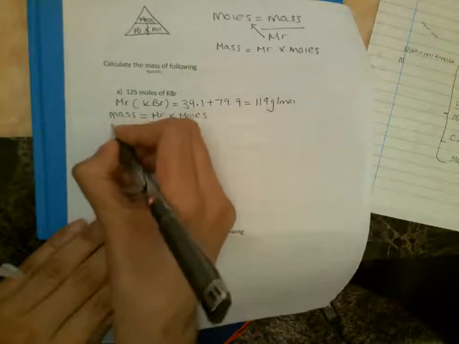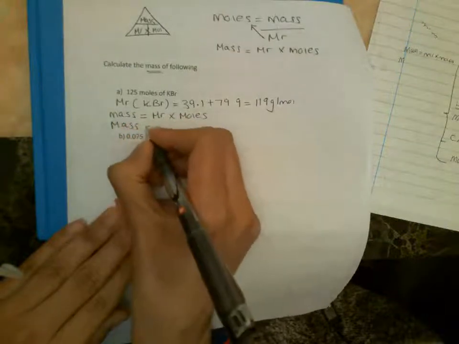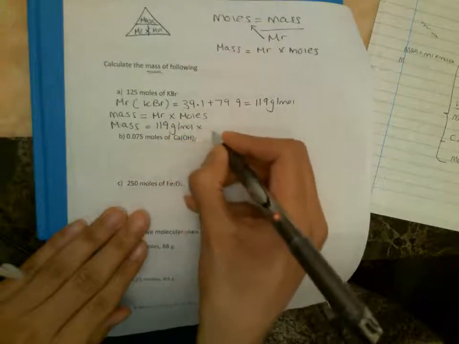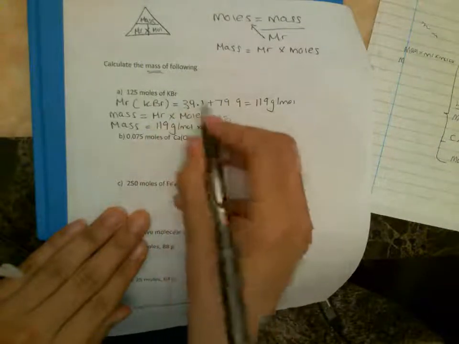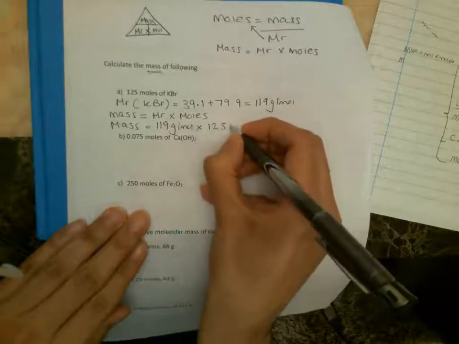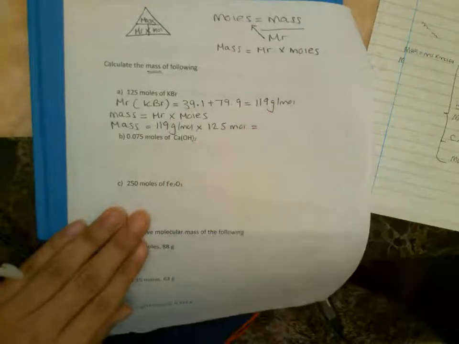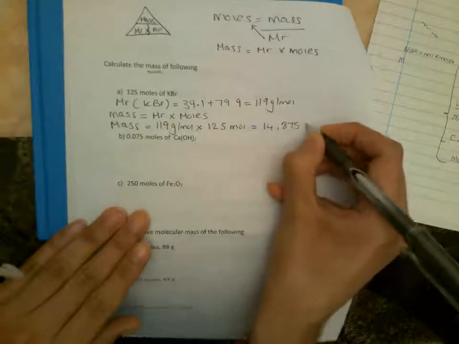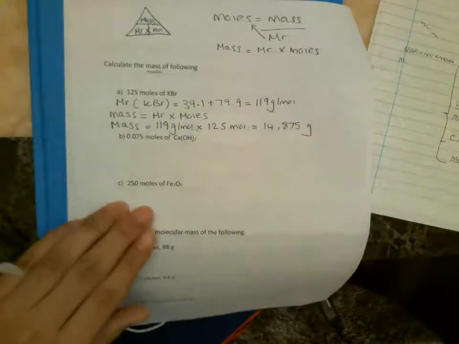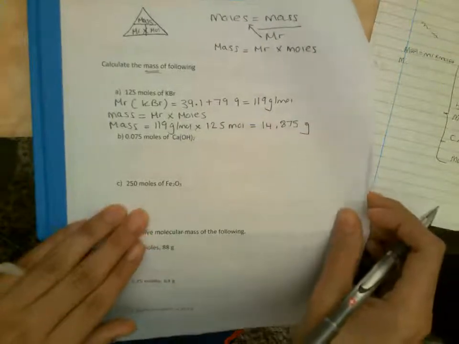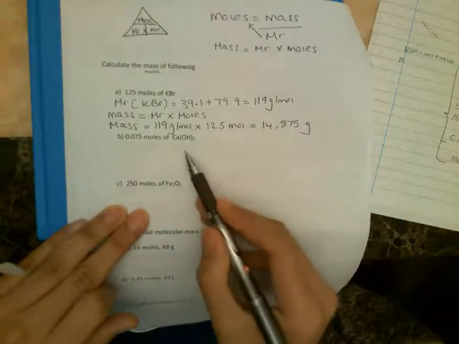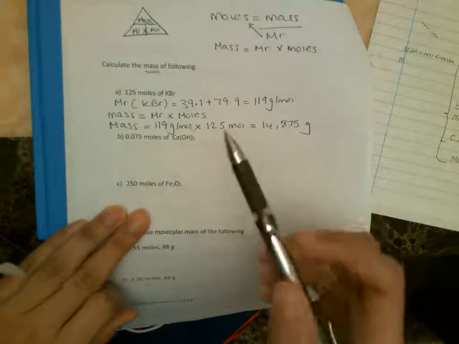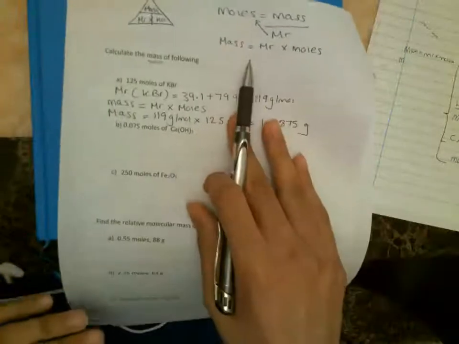So all we do now is mass equals 119 grams per mole times the moles, which in this case is 125, and that would give us 14,875 grams. Now we can do the exact same thing with calcium hydroxide. I'm going to give you a moment, so pause the video and give these two a go if you haven't already in class.